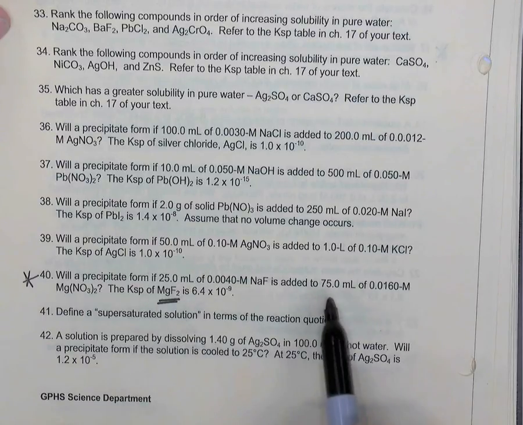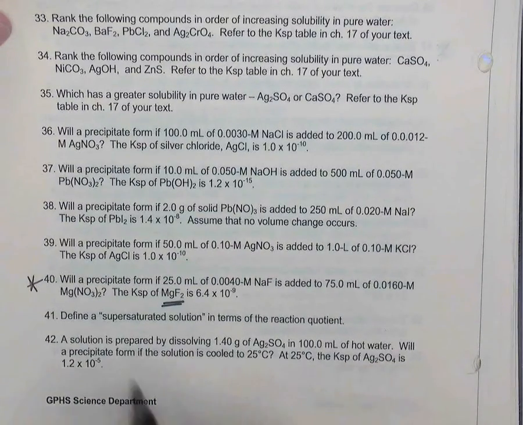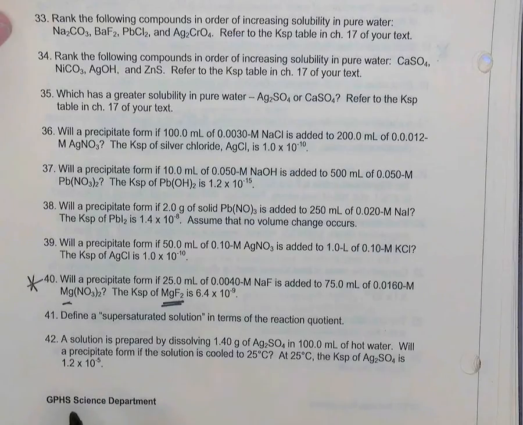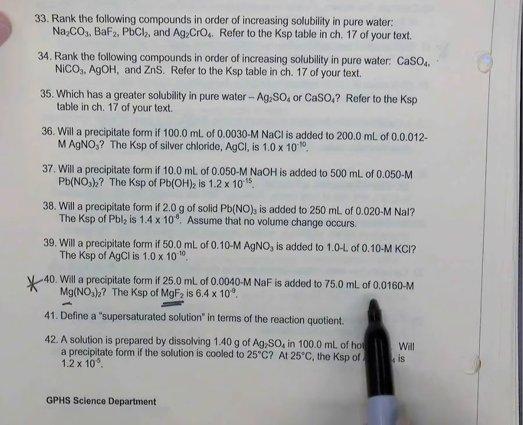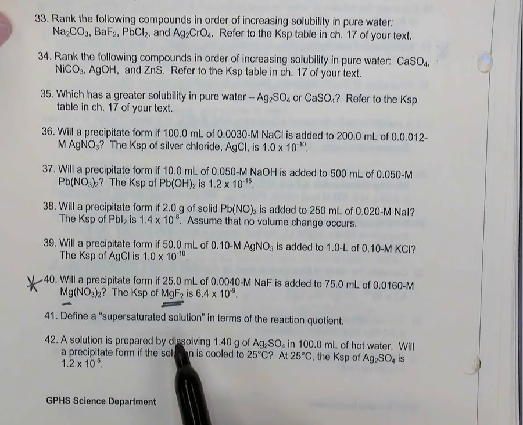So 25 plus 75, it'll be 100. Similarly, when we look at the magnesium ions, we notice that there's one magnesium in the formula for magnesium nitrate. Therefore, when we say that there's a 0.016 molar solution of magnesium nitrate, there has to be 0.016 molar magnesium ions as well.